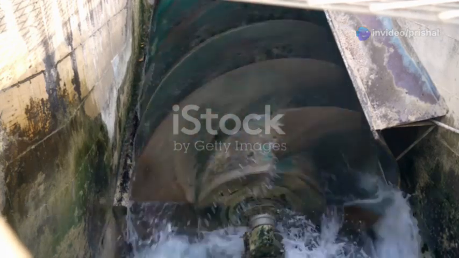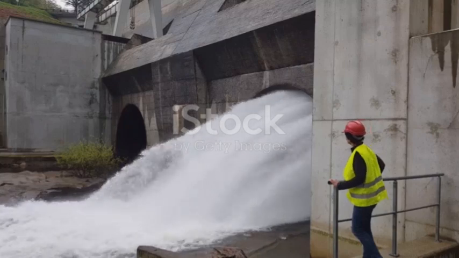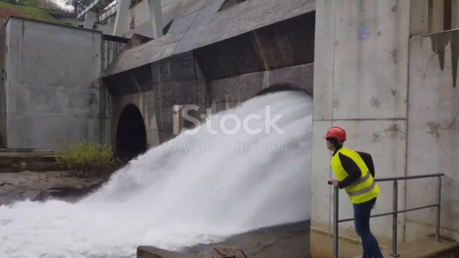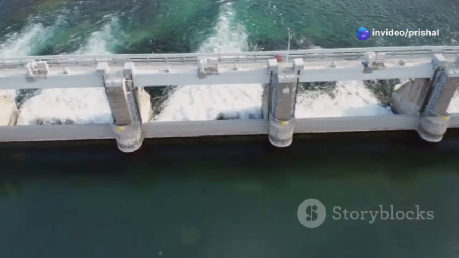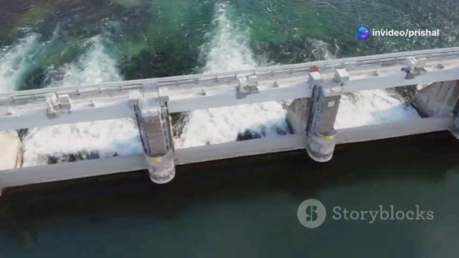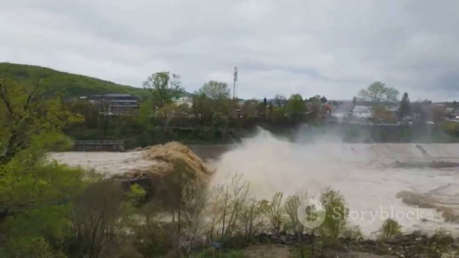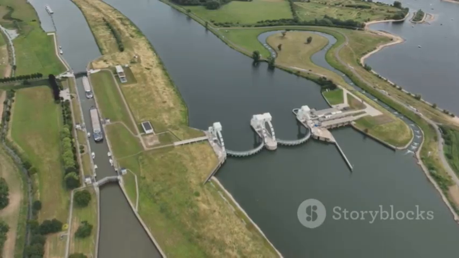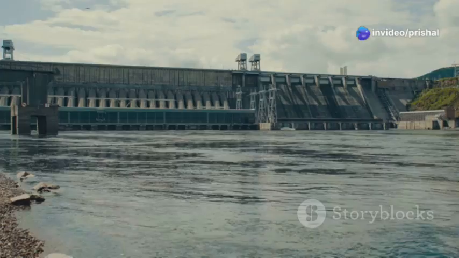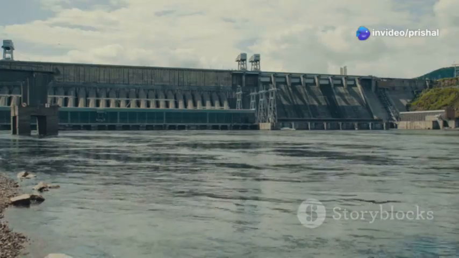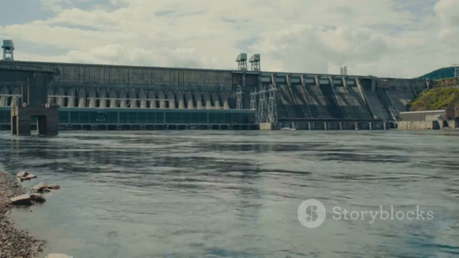Okay, we've got our turbine spinning, our penstock flowing, but how do we make sure the water gets into and out of our hydropower plant safely and efficiently? That's where the intake and spillway come in. They're like the entrance and exit ramps for our water highway. The intake is a structure that controls the flow of water from the river into the penstock. It's like a giant valve, carefully regulating how much water enters the system. Intake structures often have screens to prevent debris, fish, and other unwanted guests from entering the penstock.